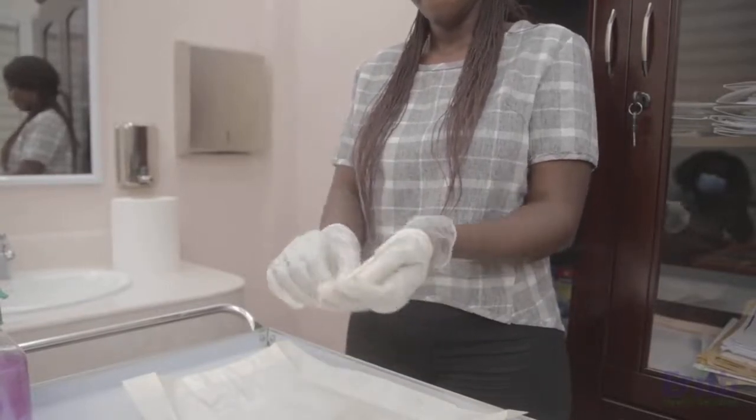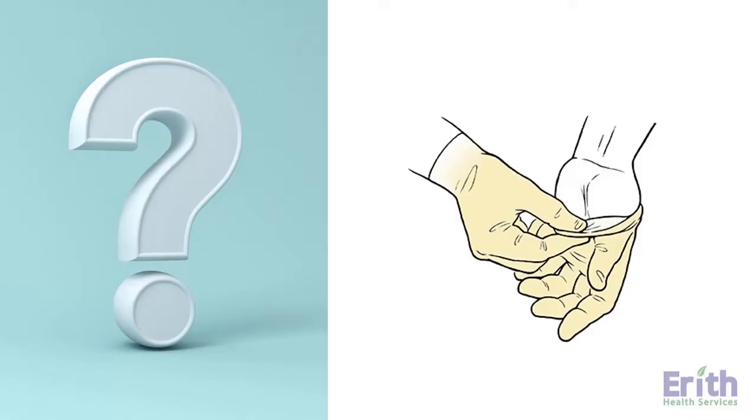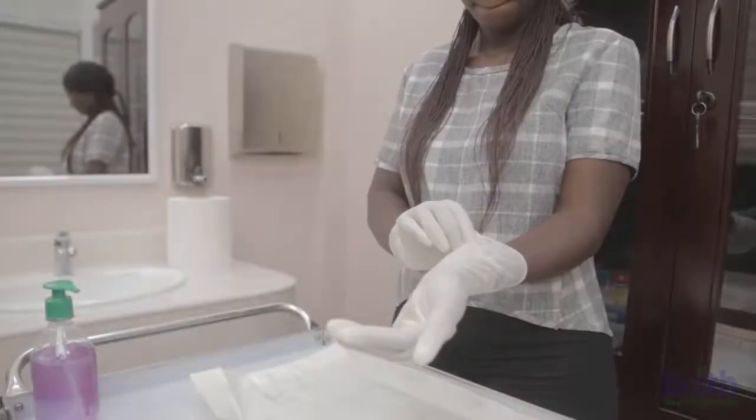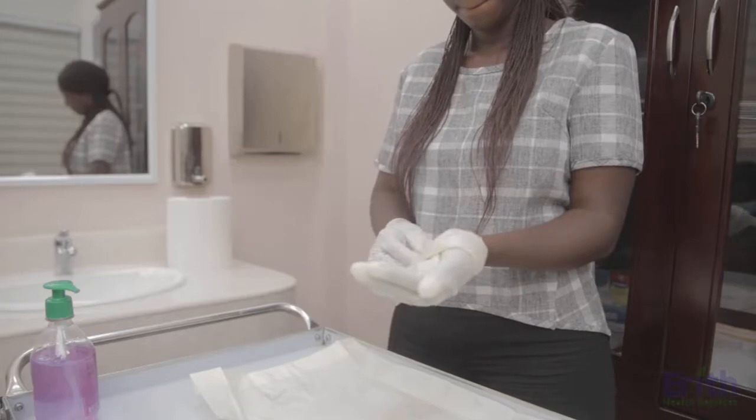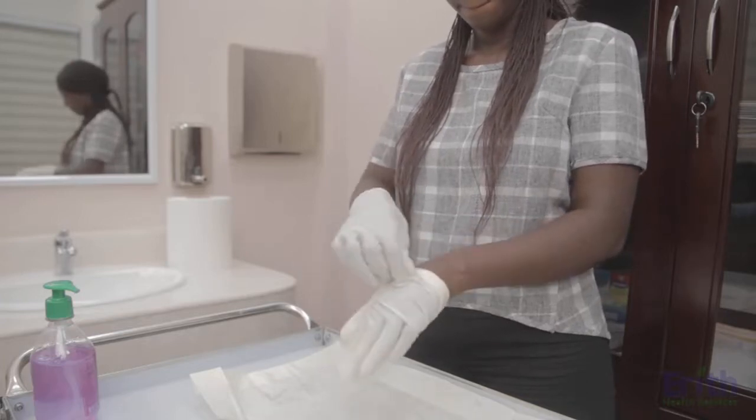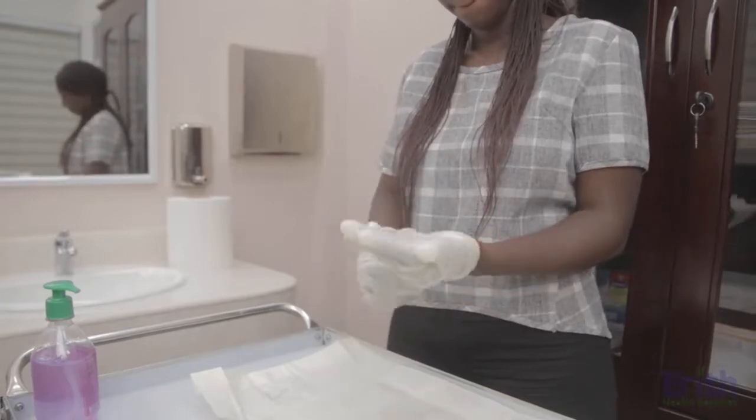There are two schools of thought regarding the removal of gloves. Either of them is acceptable, so long as the principles are followed. Step 1. Grasp one of the gloves near the calf and pull its part off. The glove will turn inside out.